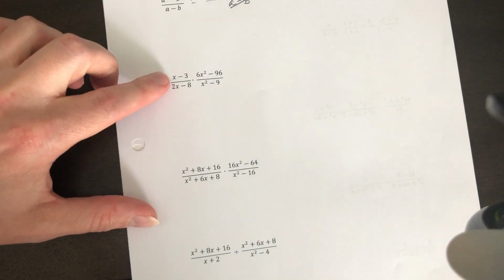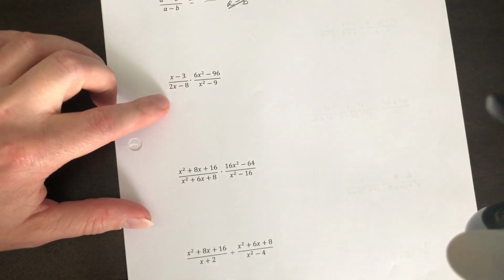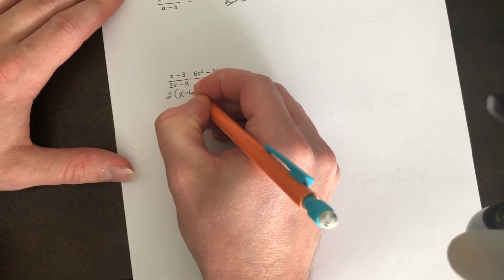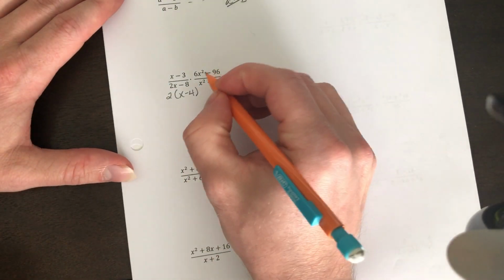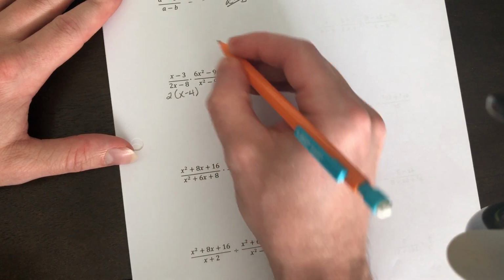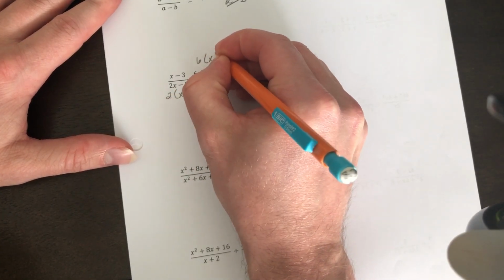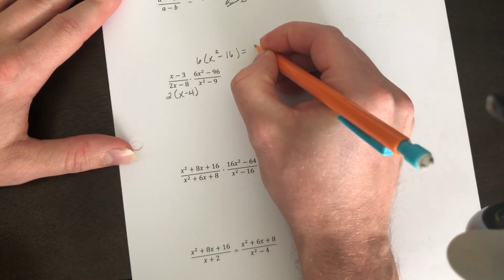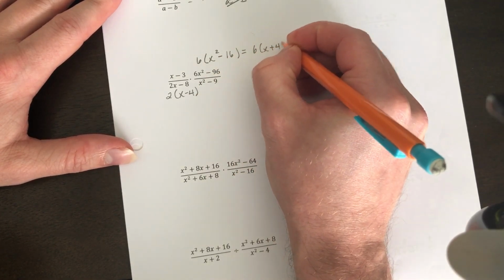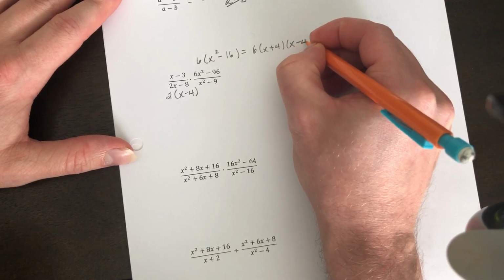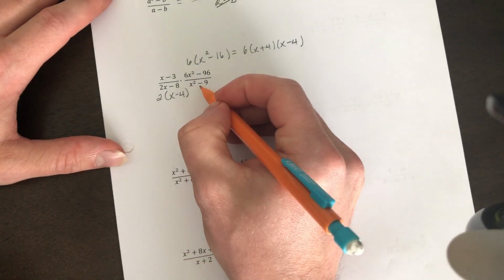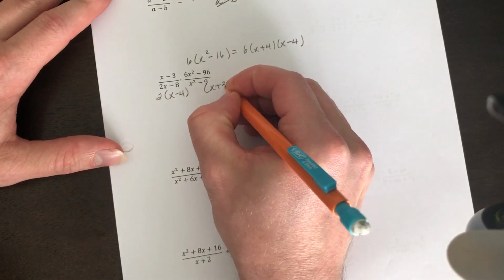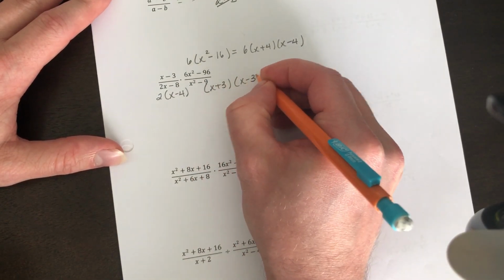Next one, x minus 3, can't do anything with that. 2x minus 8, you can factor out a GCF of 2, so you get x minus 4. 6x squared minus 96, you can factor out a 6. 96 divided by 6 is 16. So that's going to leave us with x plus 4 and then x minus 4. Don't forget the 6 on the outside. And then we got a difference of squares here with the x squared minus 9. It factors to x plus 3 and x minus 3.